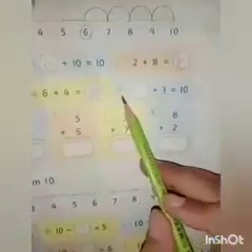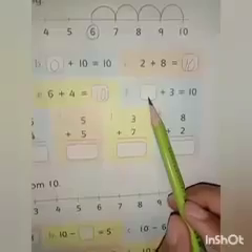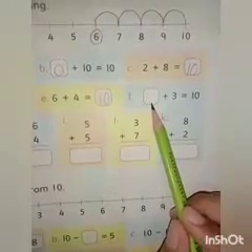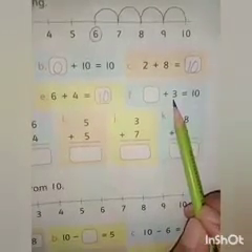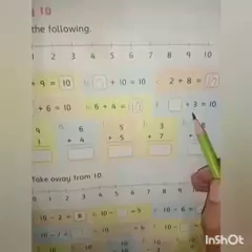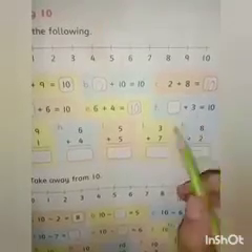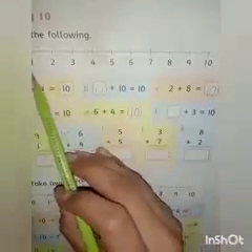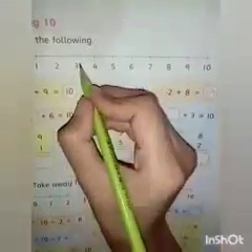Go for the next one, F. Here we are going to find our first number. Our second number is 3 and our answer is 10. We are going to find the number 3 on the number line. Here is the number 3, circle it.